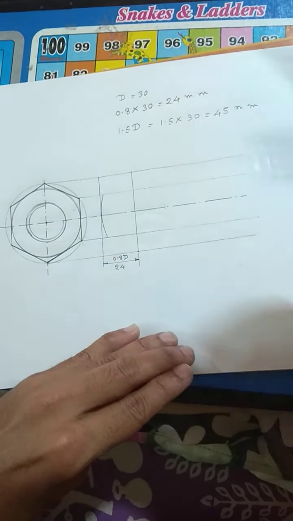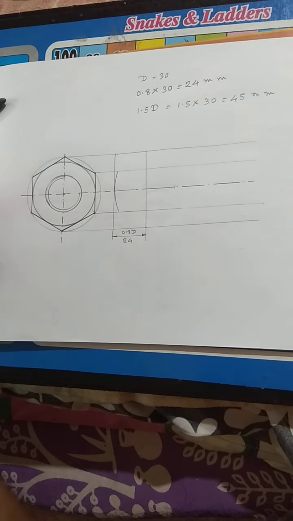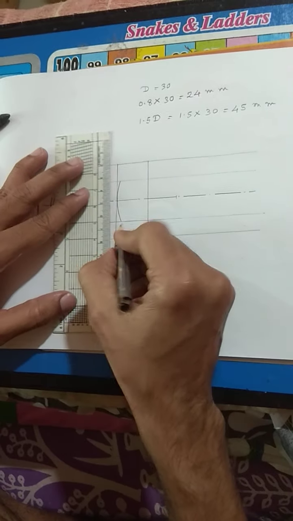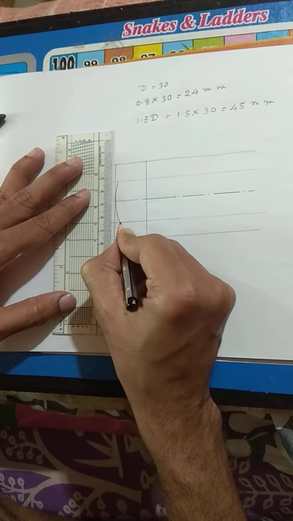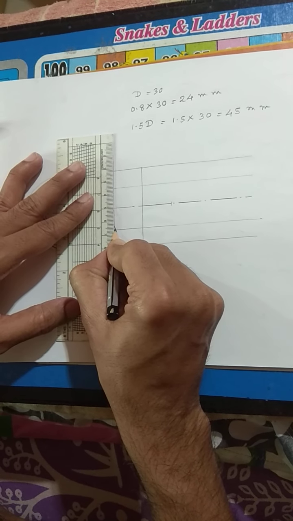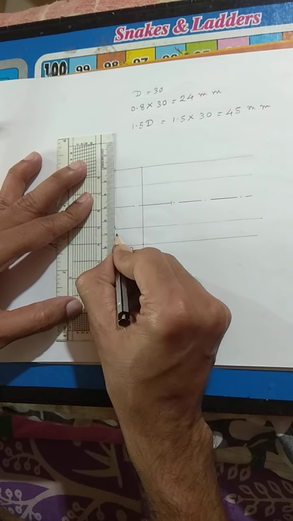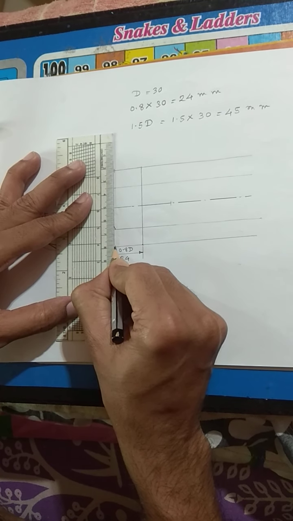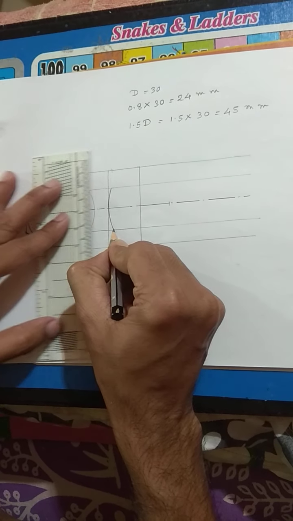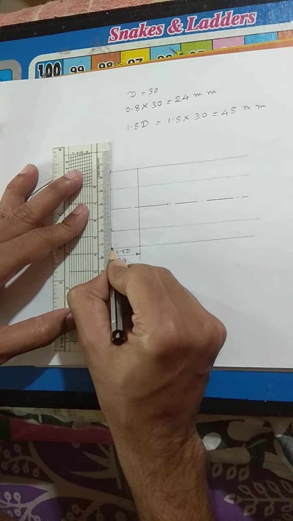Okay, now look at this very carefully. This point and this point, join this by your scale. Okay, this point and this point, and just mark it on this line. Again I am saying, join this point and just mark it on this point.